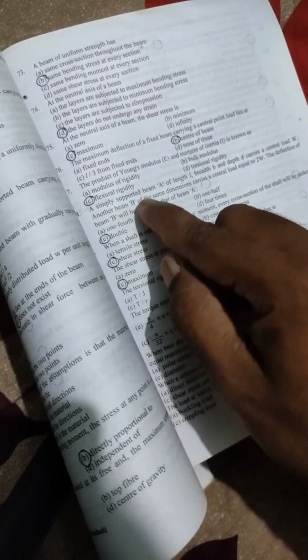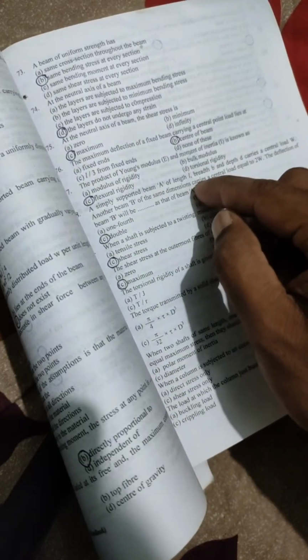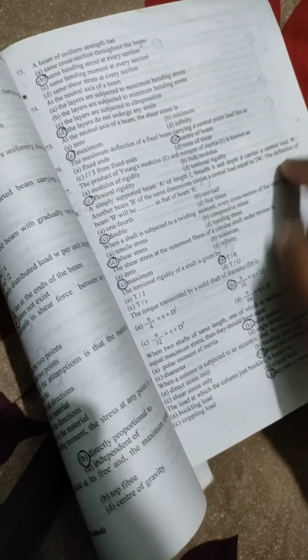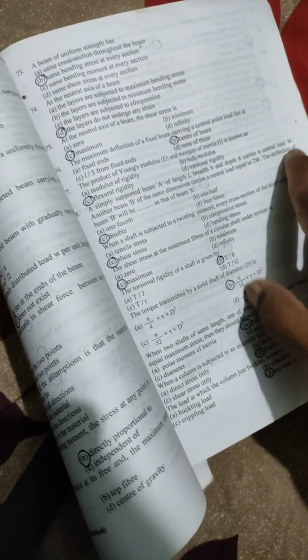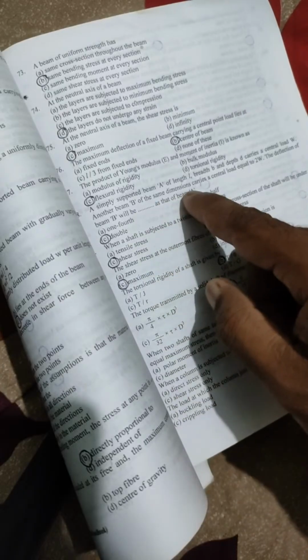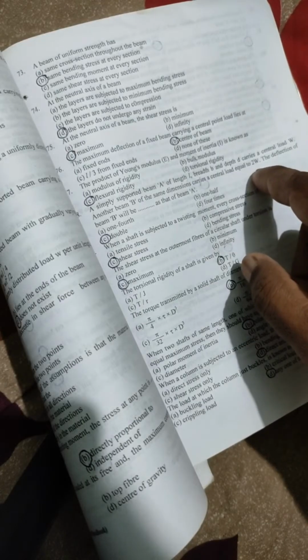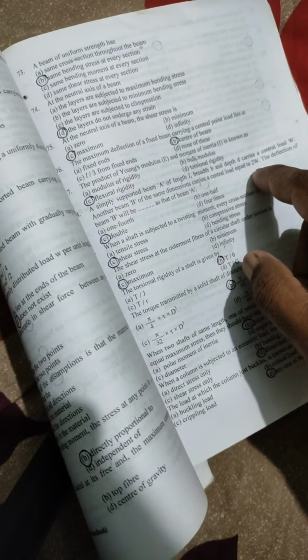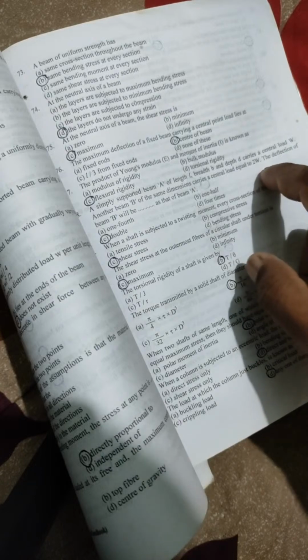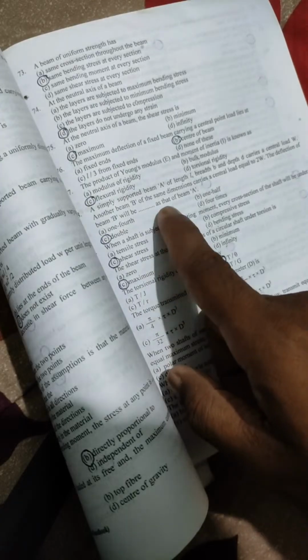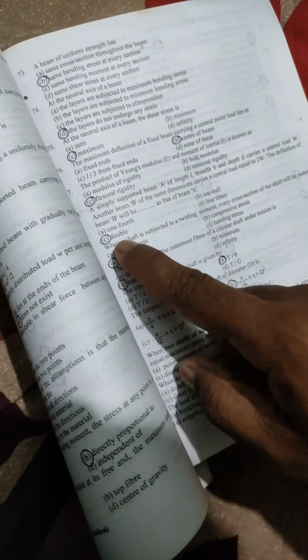In a simply supported beam A of length L, breadth B, and depth D carrying a central load W, another beam B of the same dimensions carries a central load equal to 2W. The deflection of beam B will be double that of beam A.